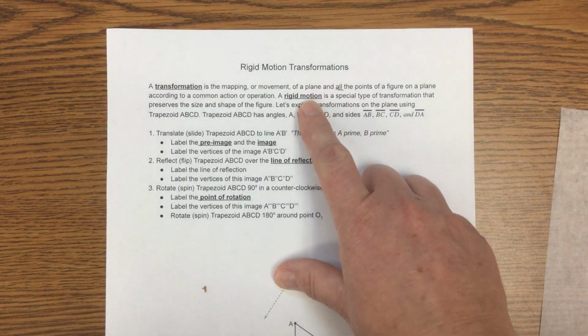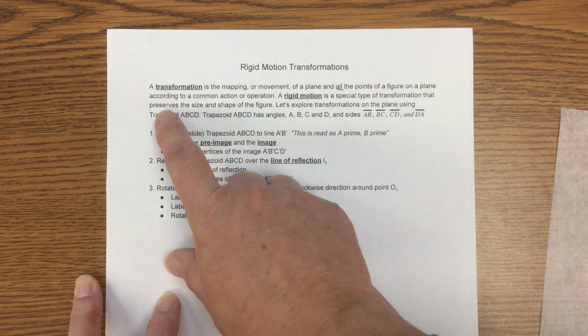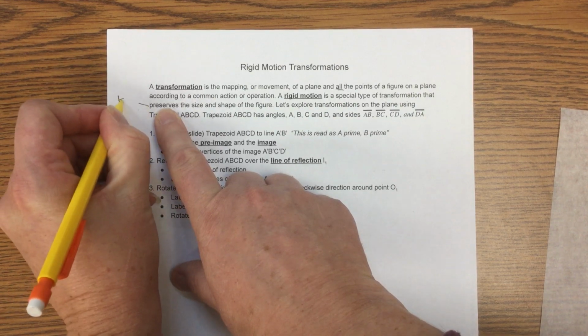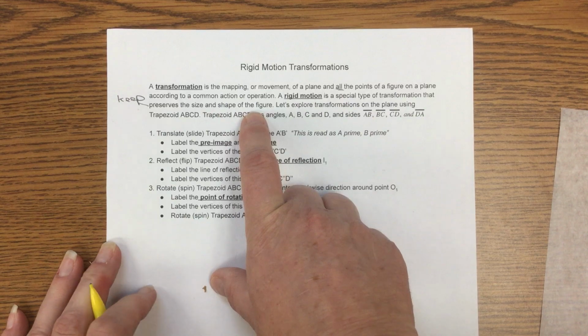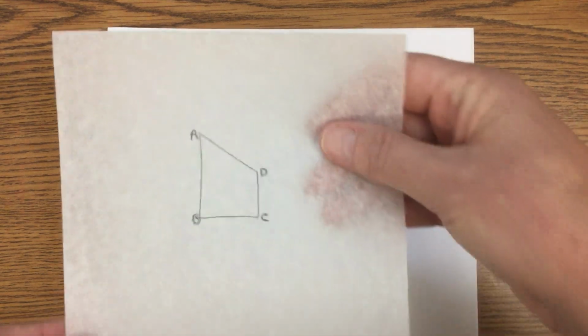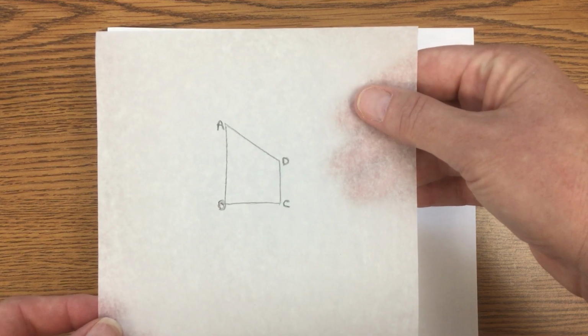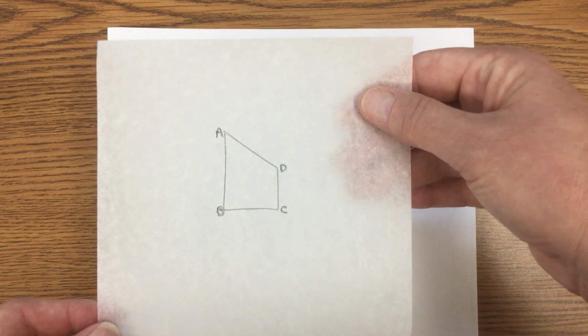So a rigid motion specifically is a special type of transformation that preserves, or keeps. So this word preserves means to keep the size and shape of the figure. So as I move this figure around on the plane, the size and shape is not going to change. And that's because I'm going to be performing rigid motions.